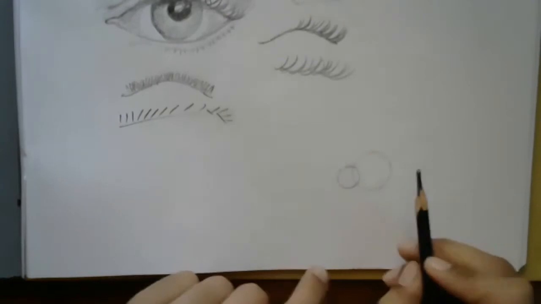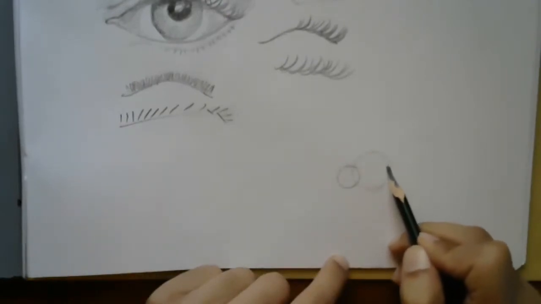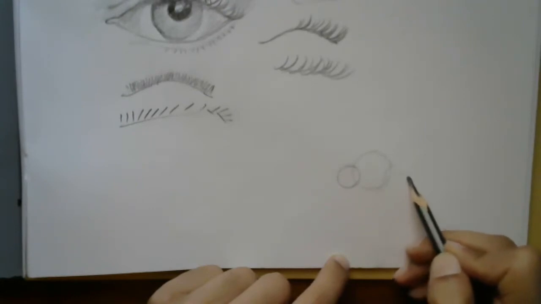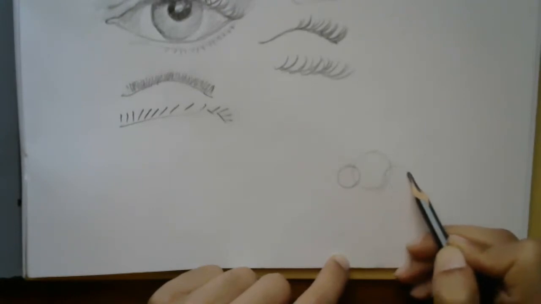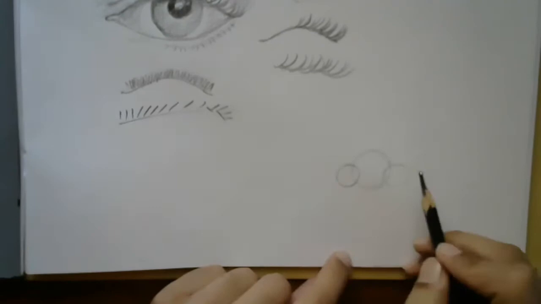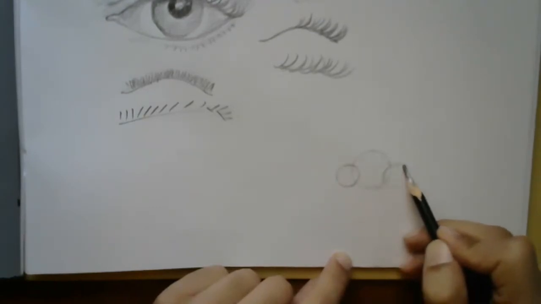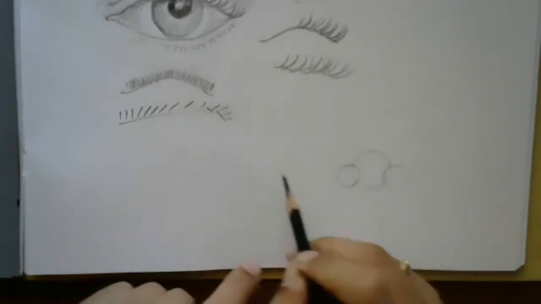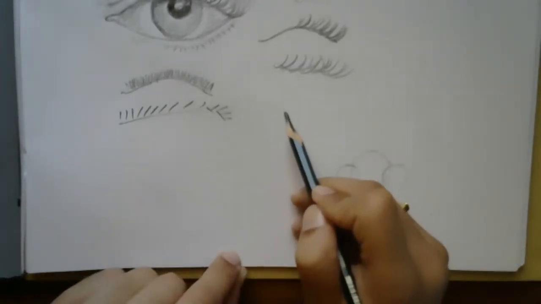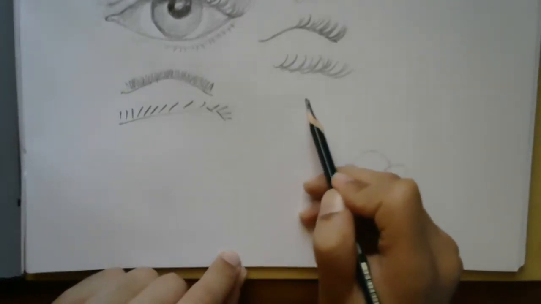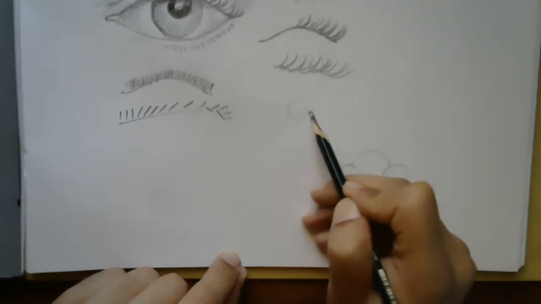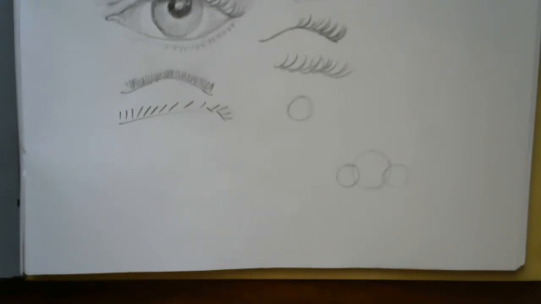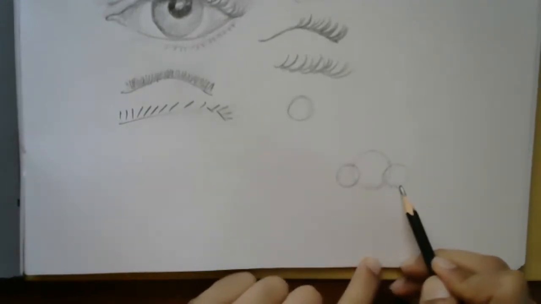Next step is to create another smaller circle of similar size on the other side. For drawing the circles, you notice I don't draw dark the first time. I go very light, and then 2-3 times I try to get the shape, and then I make the dark lines so that I get the circle easily.